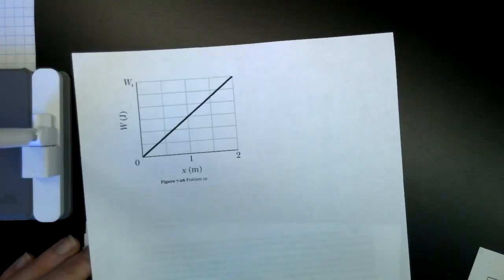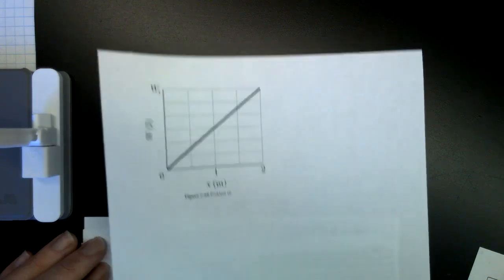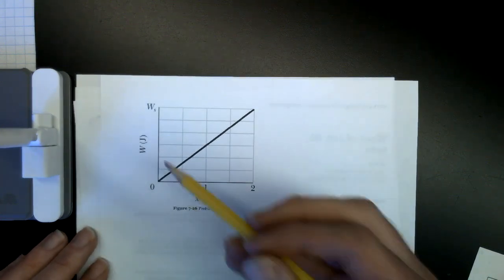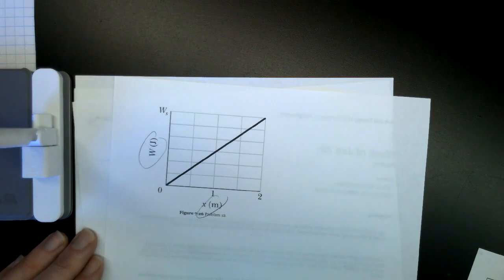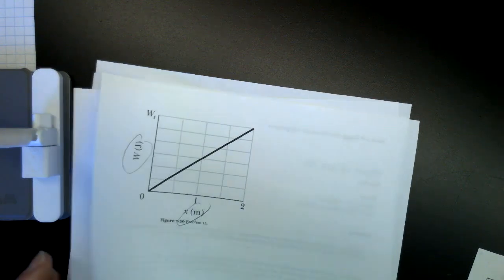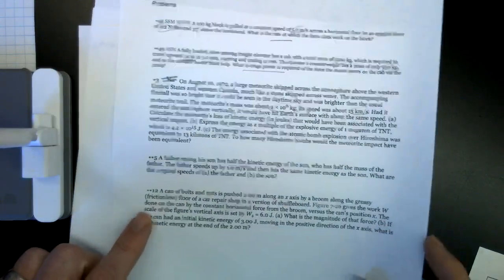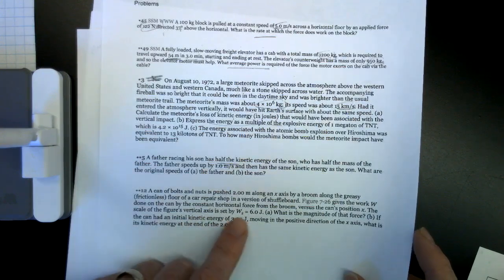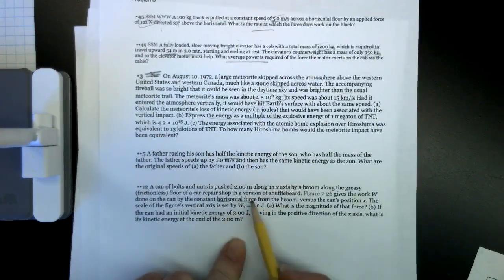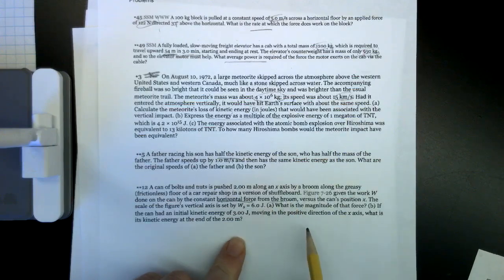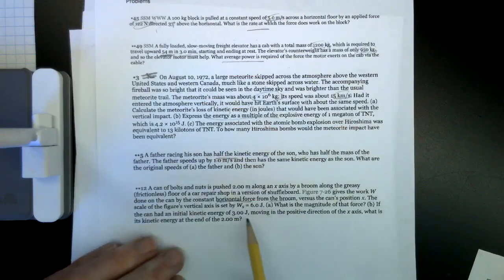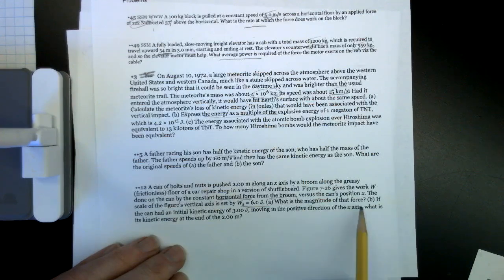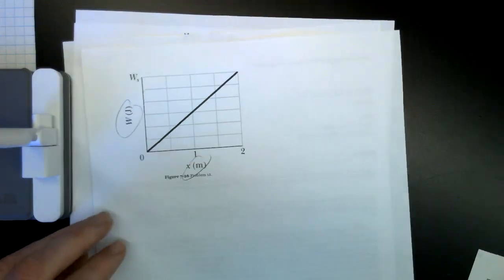Sorry, the graph's on the back here. This is actually really common for AP to give you a weird looking graph and have you figure out what's going on. Let's take a look at the graph over here. We've got work as a function of distance. It says Cannon nuts and bolts is being pushed by a broom along a floor by a constant horizontal force. That's nice, it's a horizontal force, so we don't have to deal with any angles. And we have the work versus the position, and 6 is the vertical scale. What's the magnitude of the force?